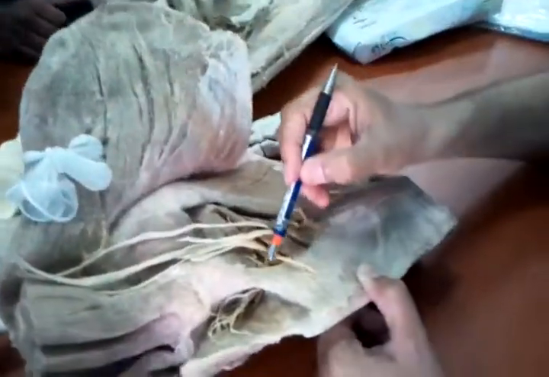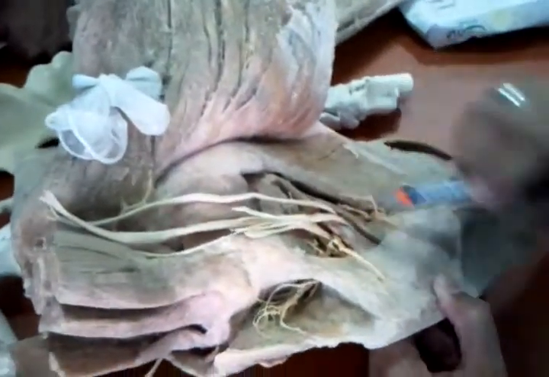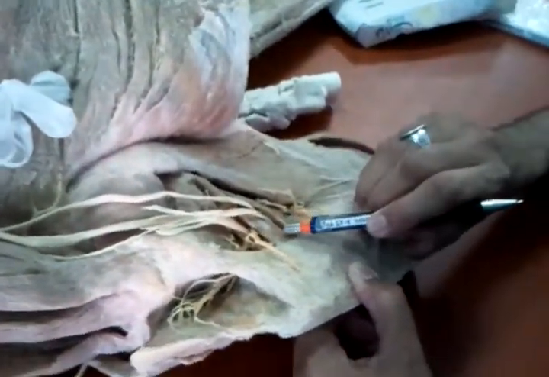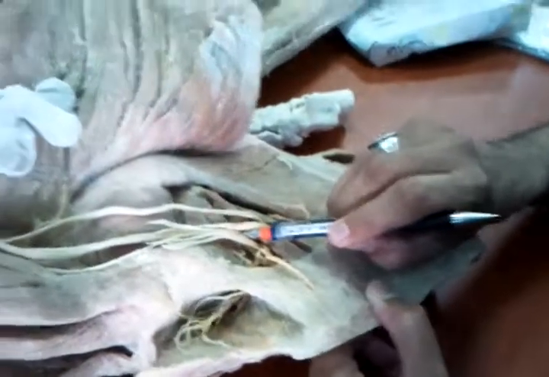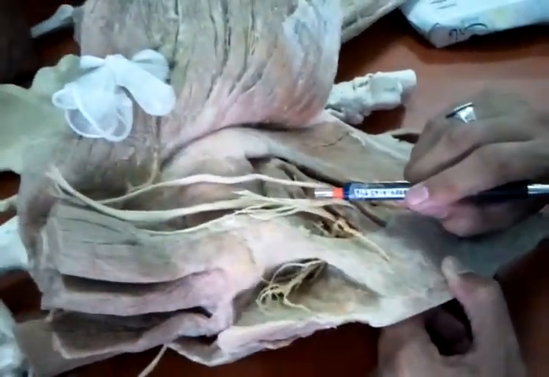This is your greater sciatic foramen. What passes through the greater sciatic foramen? Piriformis, the sciatic nerve, the inferior gluteal vessels and nerves.